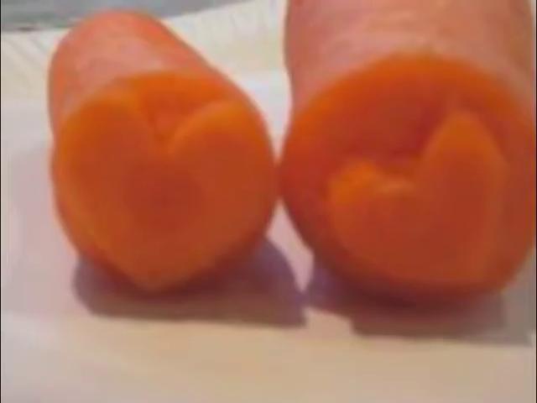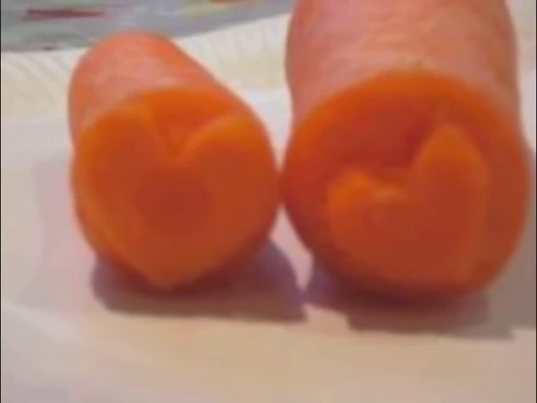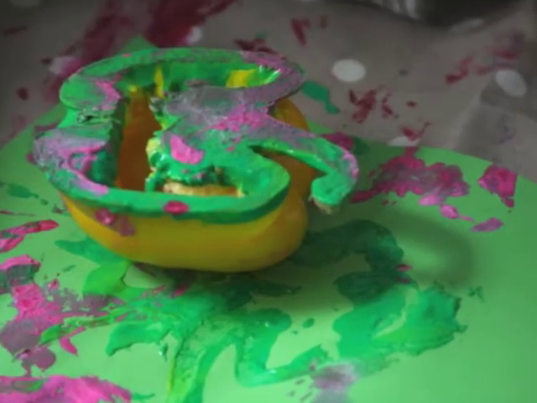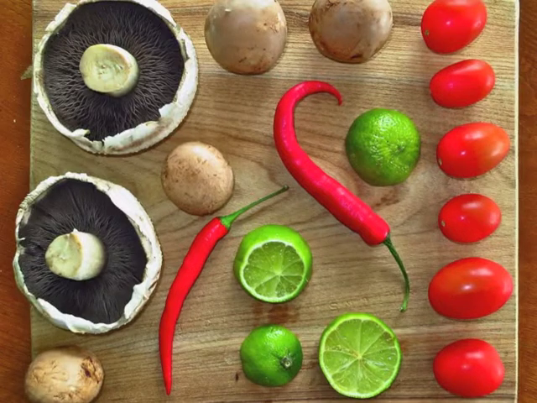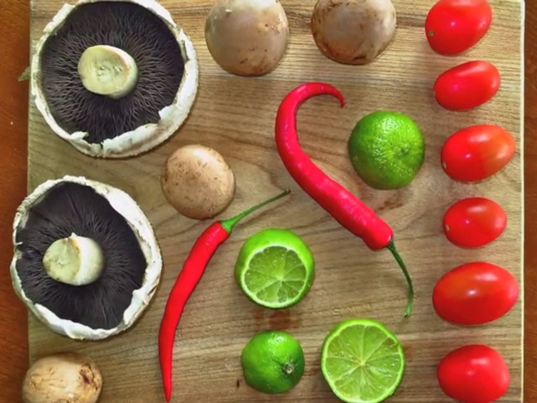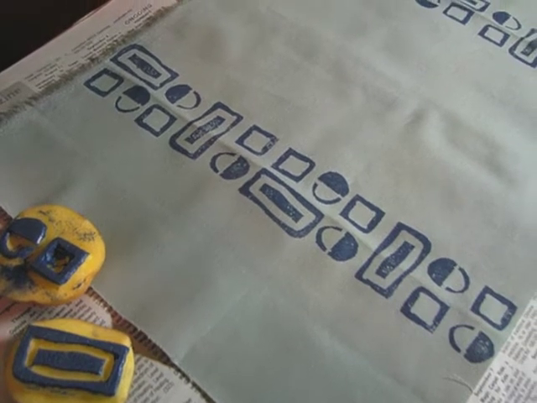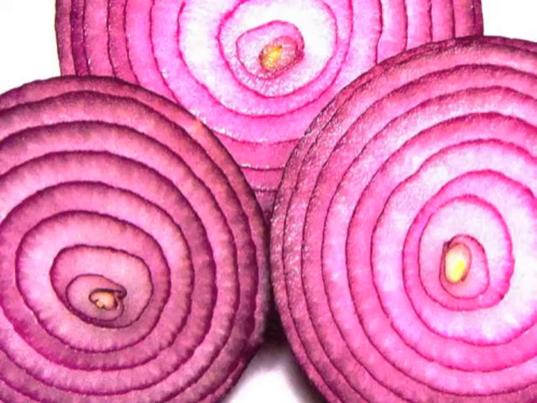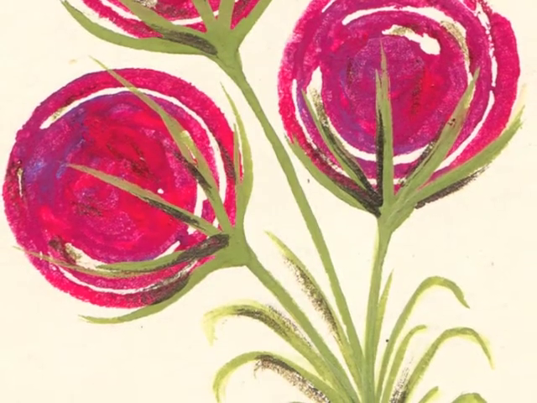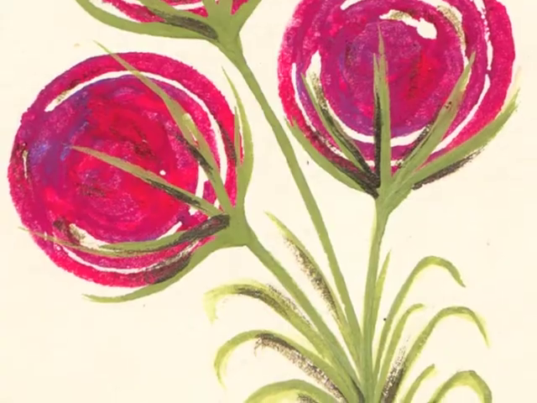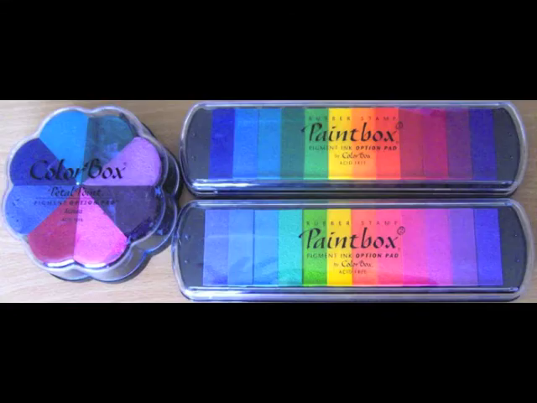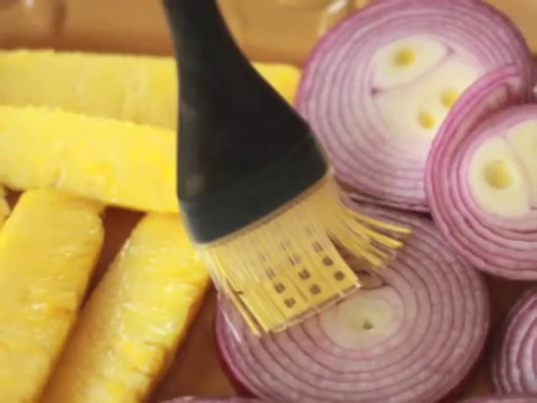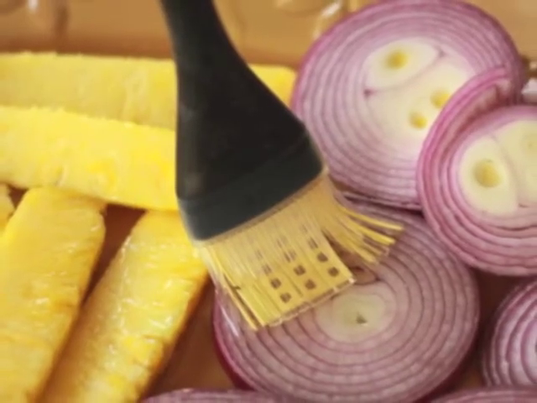Print with a cross section of carrot, pepper, that is capsicum, and other vegetables. Cut vegetables with a sharp knife and be sure to cut the surface flat and even. These objects can easily be inked by pressing into a plate or an ink pad, or with a brush.